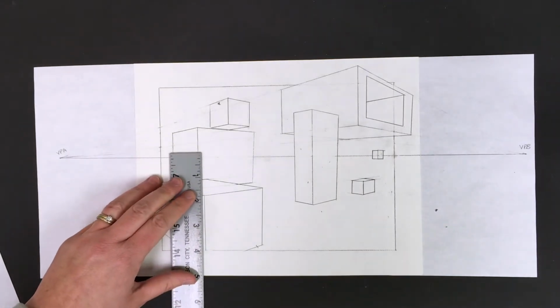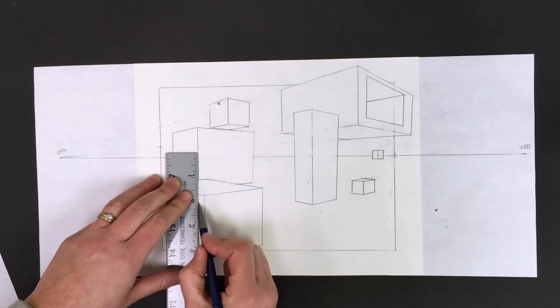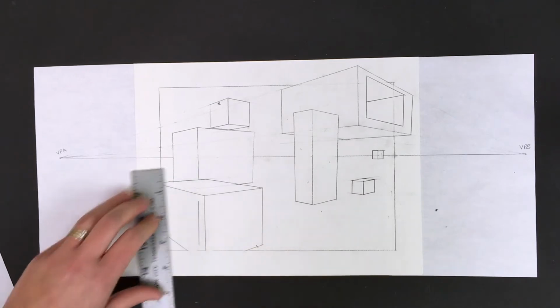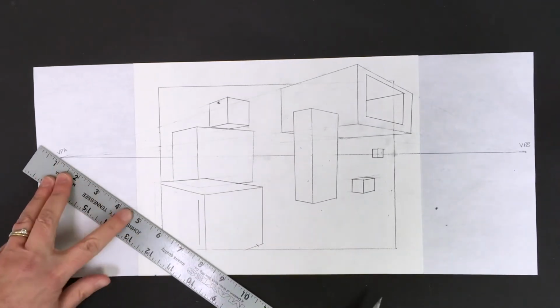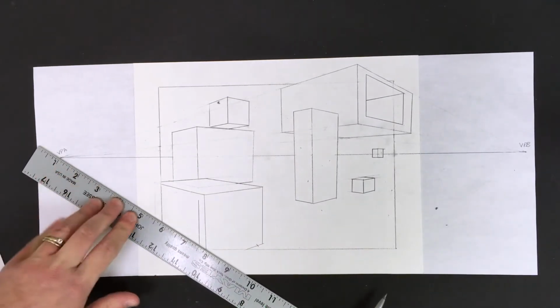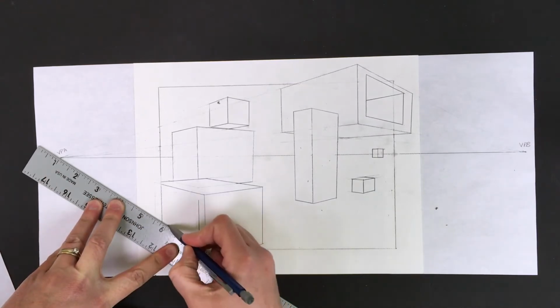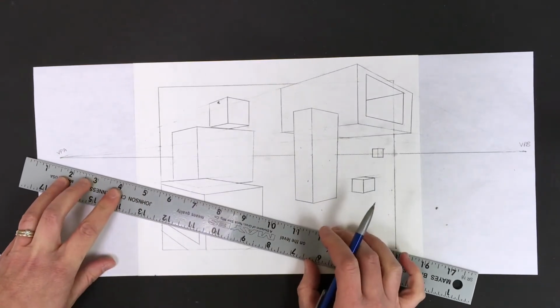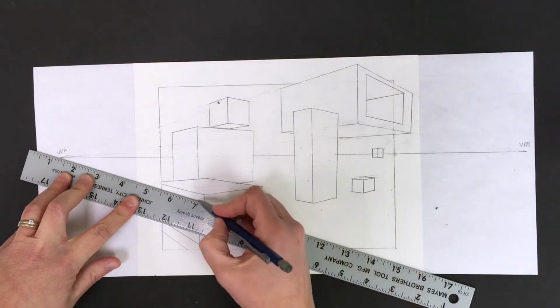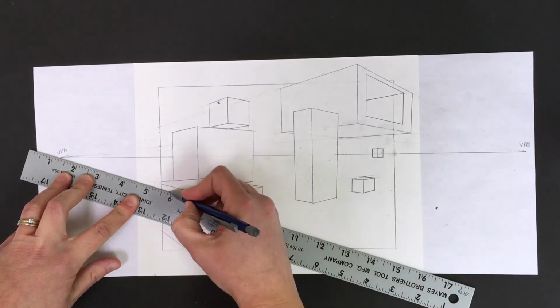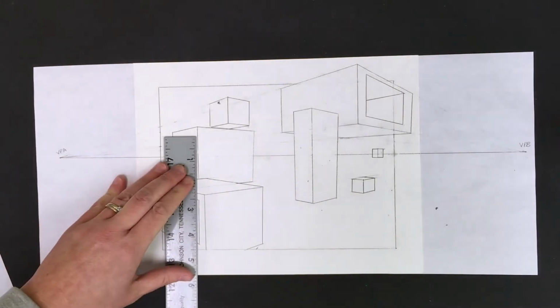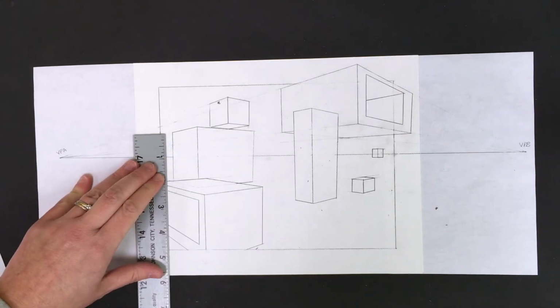Okay, I'm going to put my little frame edge here, front edge. We're going to go back to vanishing point A because I'm on vanishing point A side of the box. Go from the top of the line to vanishing point A, and let's finish off that frame edge.